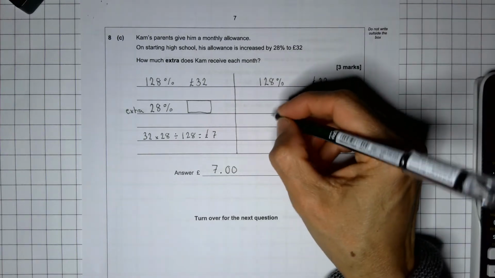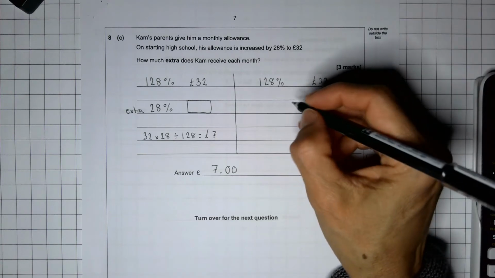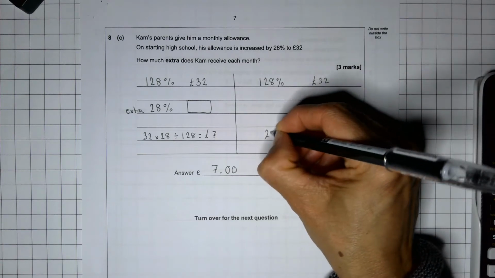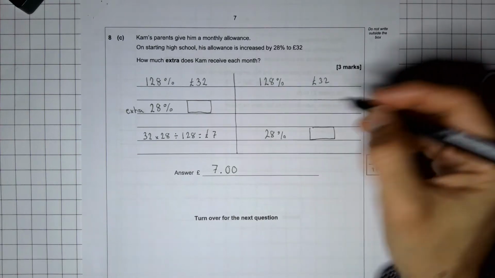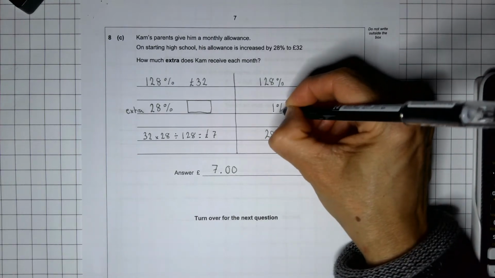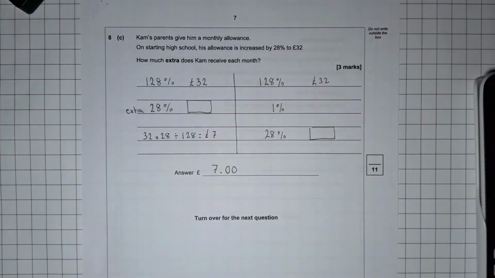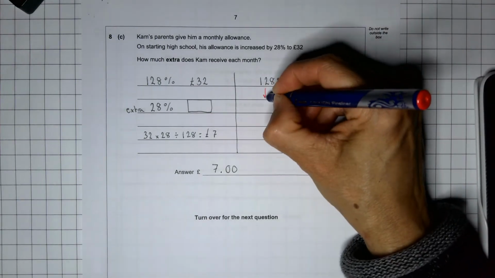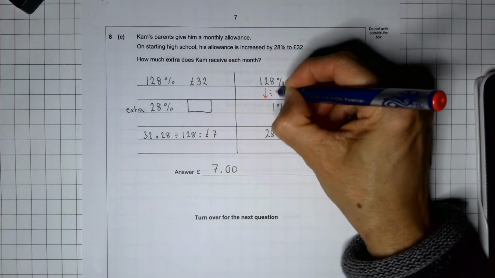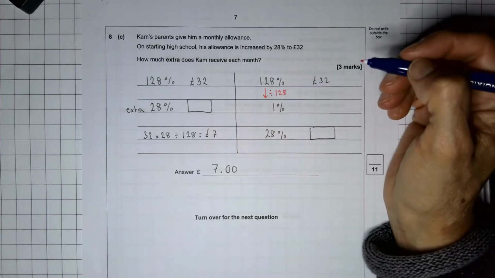And to understand that, what we're looking for is the 28. Okay, so that's what we're looking for. But to do that, we find out how much 1% is worth. So what we say for this is, what did you do to this number to get 1? Well, you divide by the number itself. Any number divided by itself gives you 1.